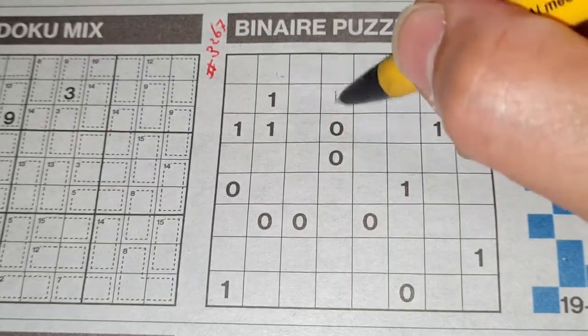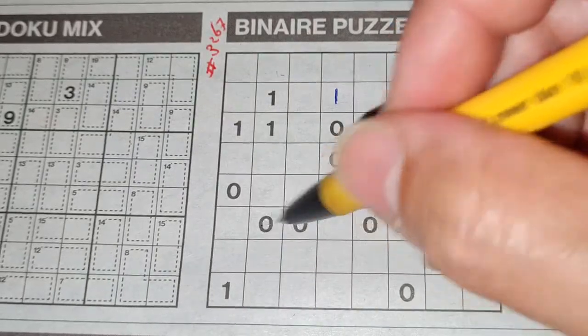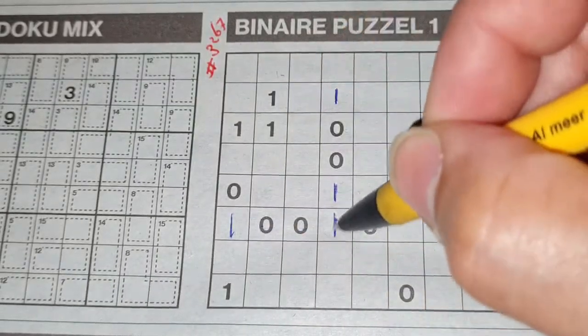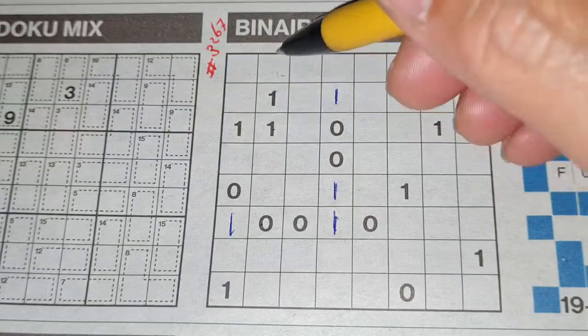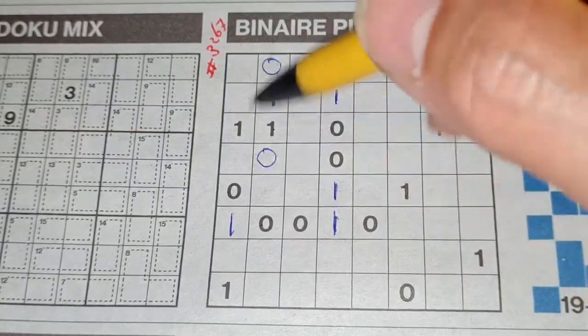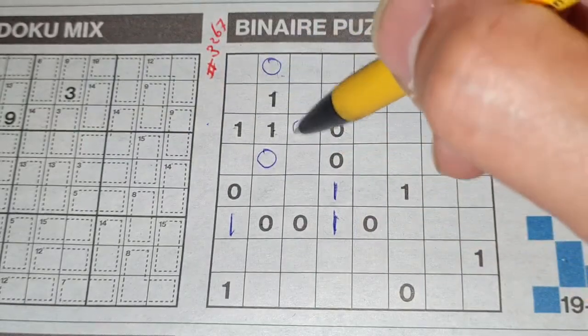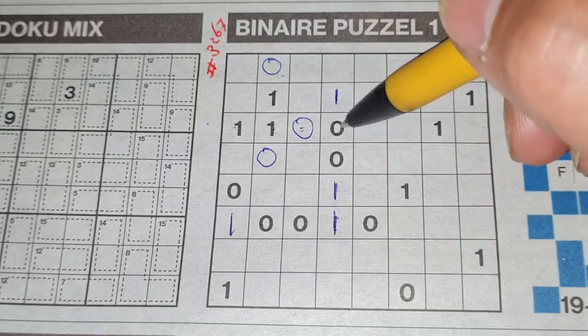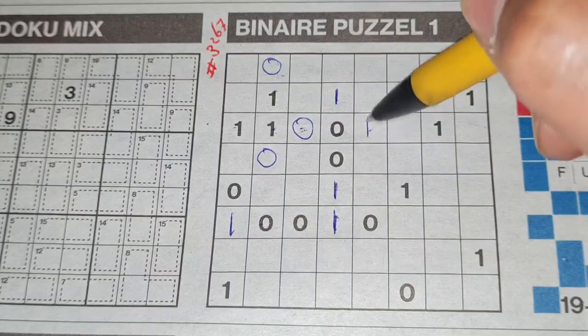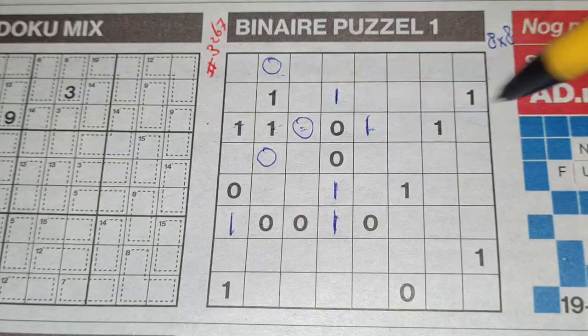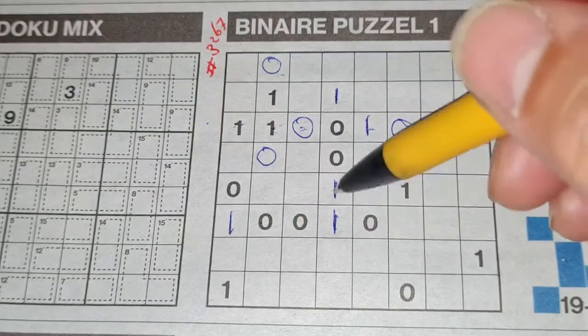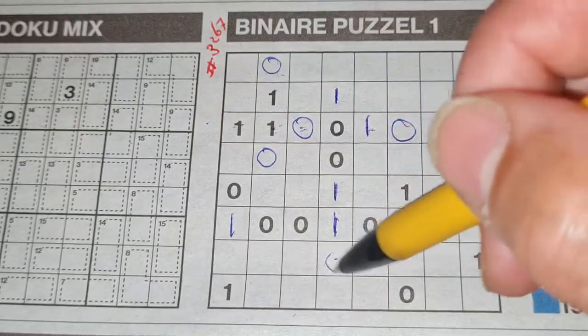Double O, here one, there one. Double one, here no, there no. Double O, here one, there one. Now we have 4 ones, so the rest are O's. Double one, here no, there no.